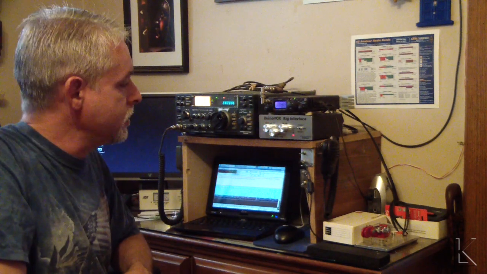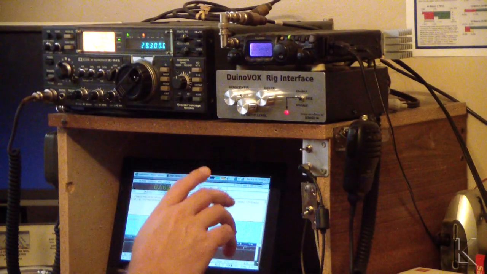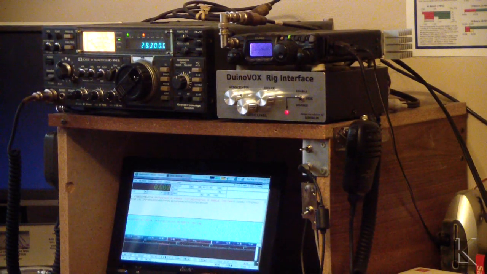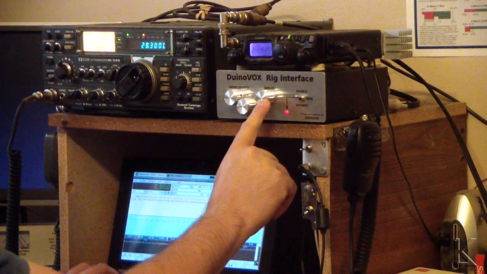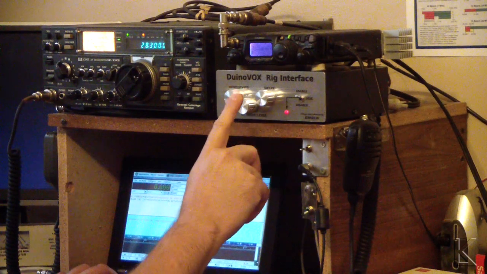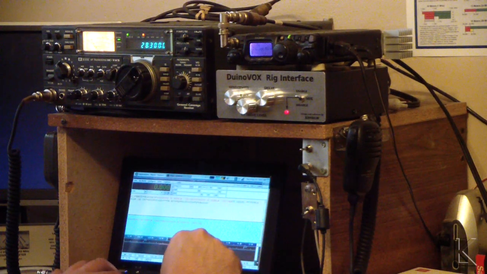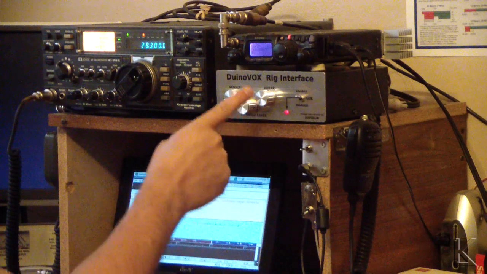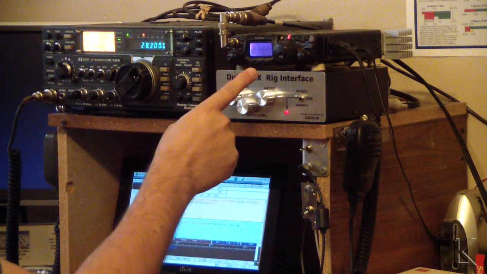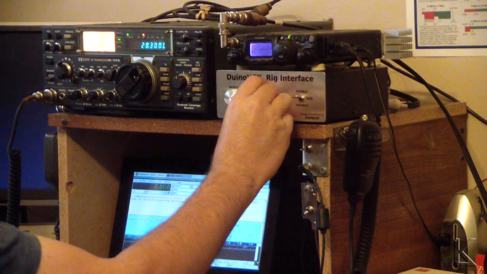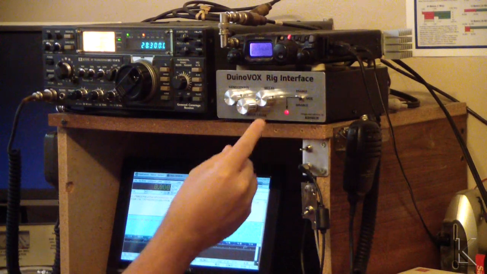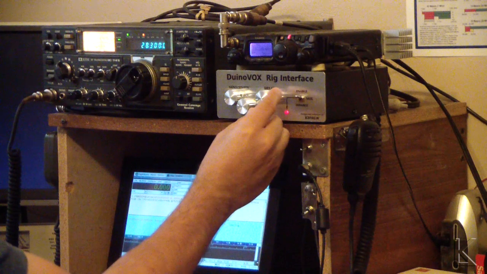I'm going to go ahead and zoom in on the Yaesu and the DuinoVOX. Okay, here we go. We're going to transmit. What I'm going to do is, while it's transmitting, I'm going to increase the delay control. And you'll see how that works when you're in CW mode. And you can see it's shuttering in and out of transmit. But it's still clean. You can hear it on the icon. See, I increased the delay and we're not dropping.